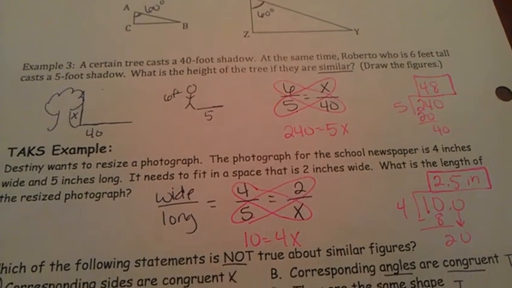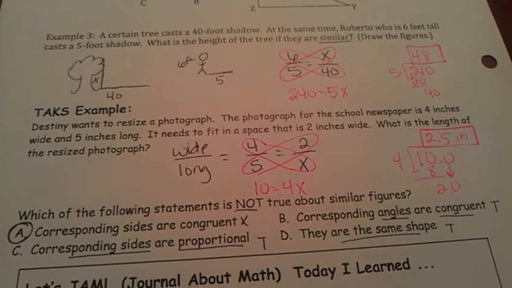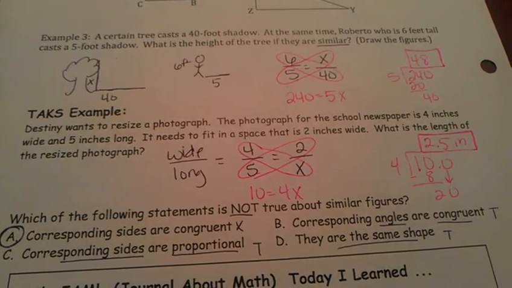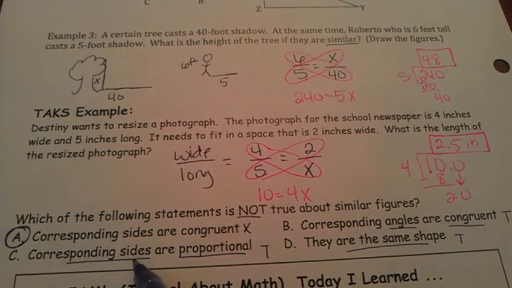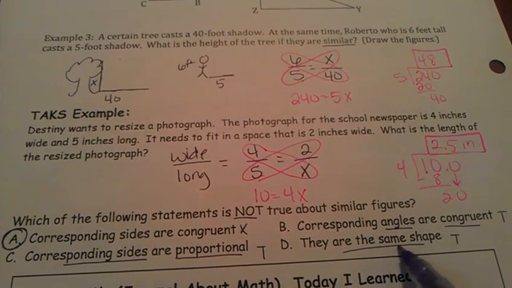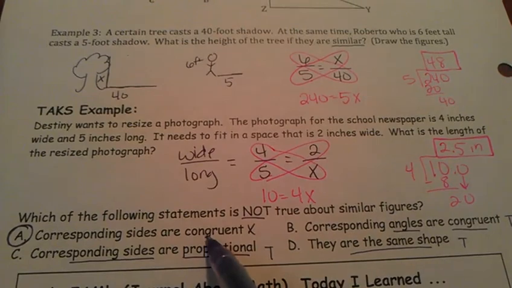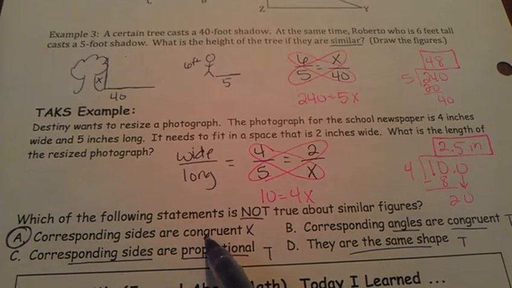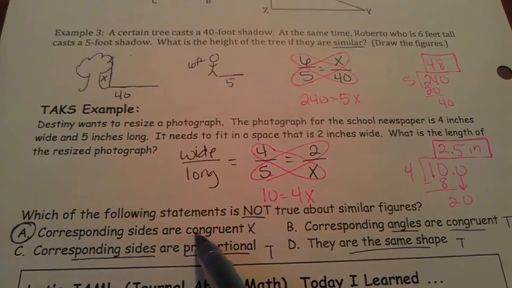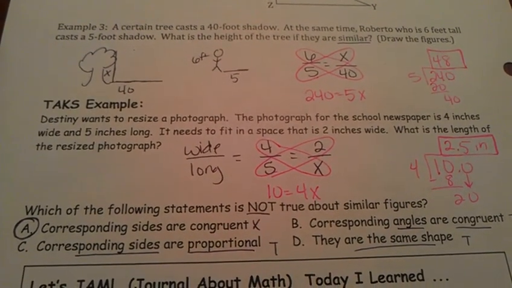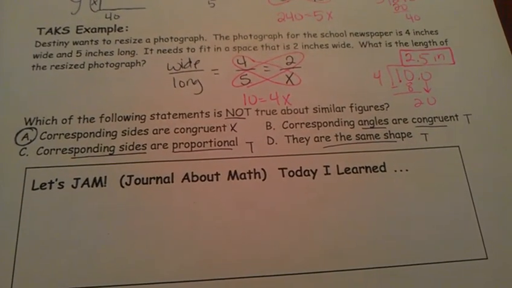Okay, which of the following statements is not true about similar figures? On the previous page, we talked about corresponding angles. Corresponding angles are congruent. Sides are proportional. They are the same shape, they're just different in size. So here it says corresponding sides are congruent. Corresponding sides are not congruent, they are proportional. Congruent means equal. Our sides are not equal, they are different sizes. So A is false.